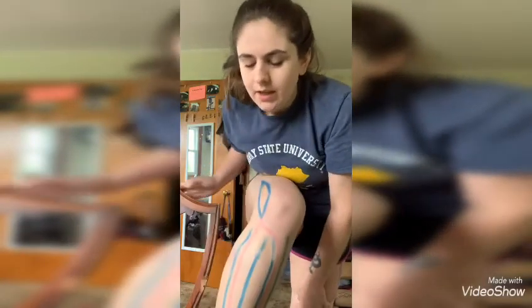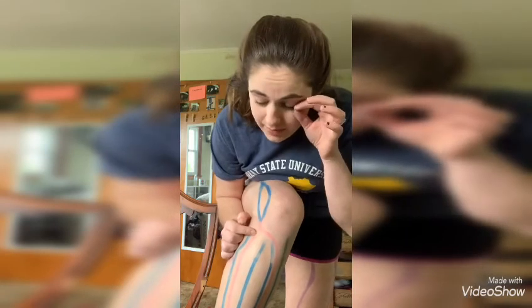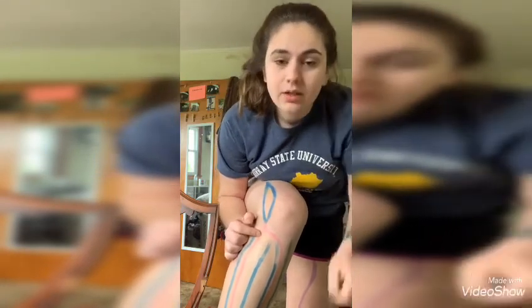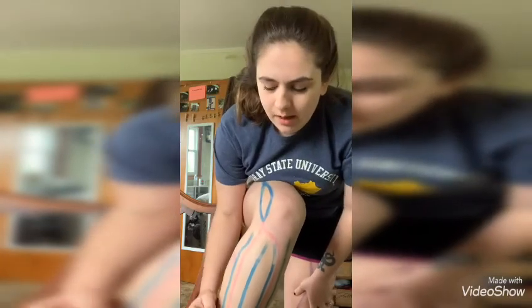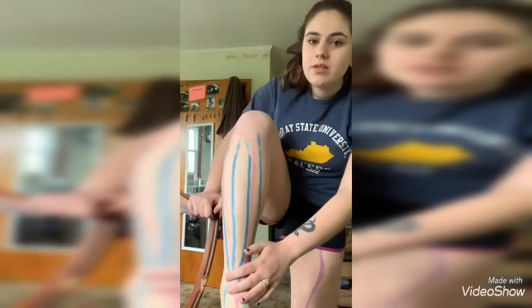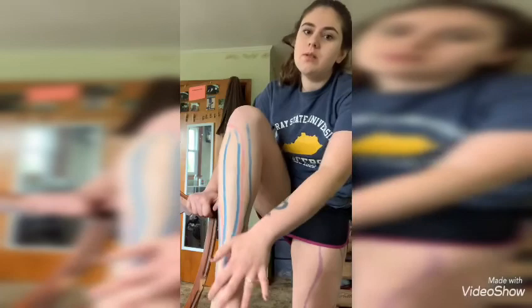And then for our superficial fibular nerve, that is going to innervate muscles like our fibularis longus here, and that will also run down into the dorsum of your foot, and that's where sensory information is picked up in the top of your foot, the dorsum of your foot there.